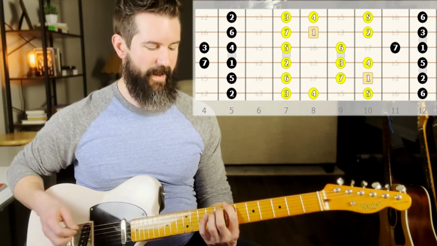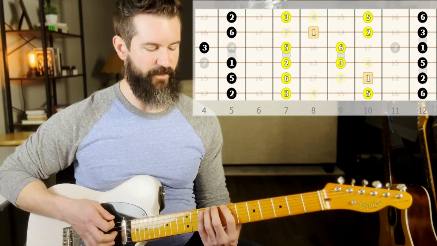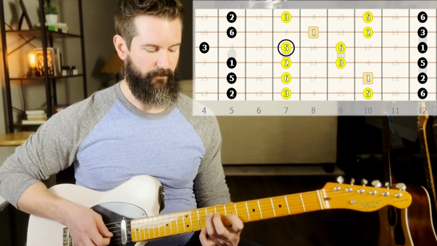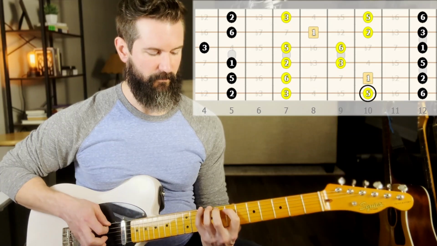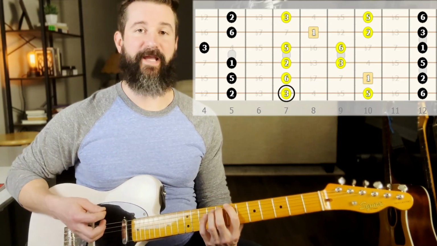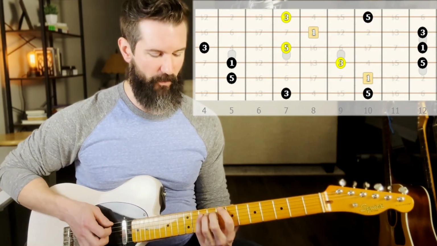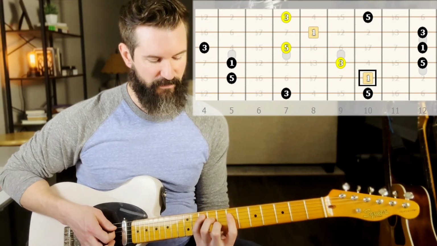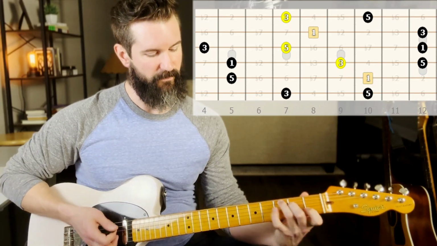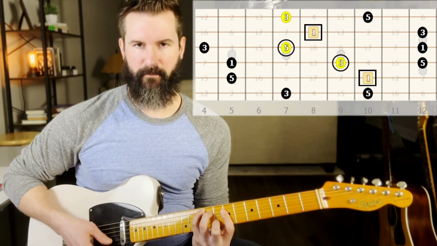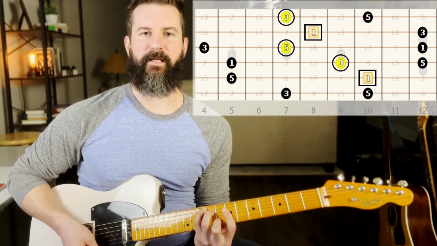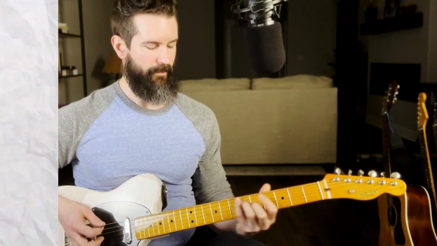Okay, and then we also have our pentatonic pattern 3. And then we have our C-shaped G chord. So there's the root, and it's just like our C chord down here. We've moved it up here. That's the C-shaped G chord.